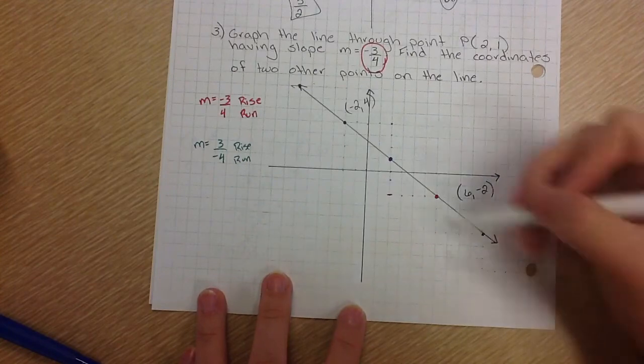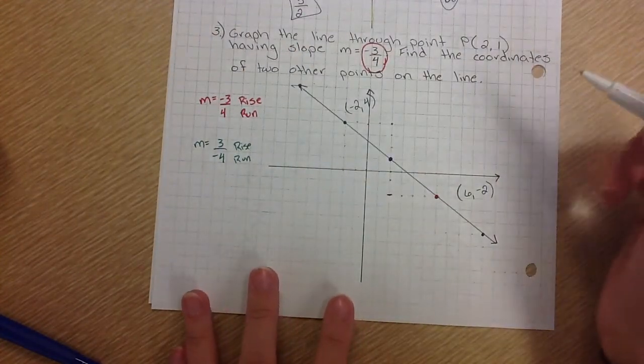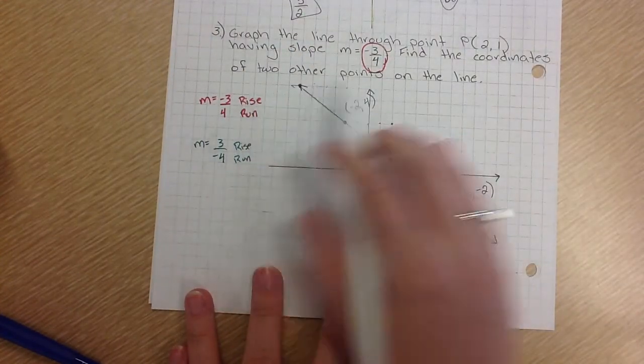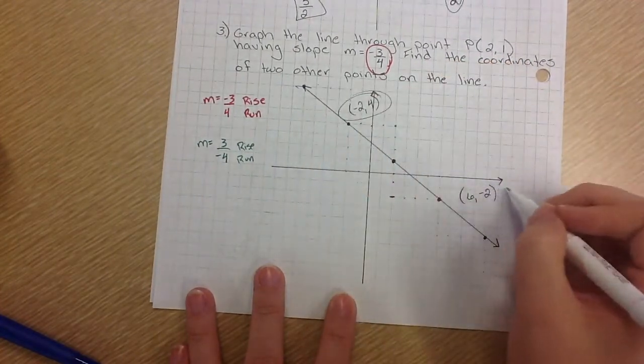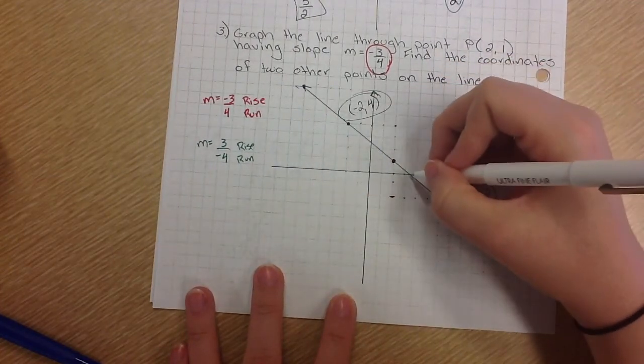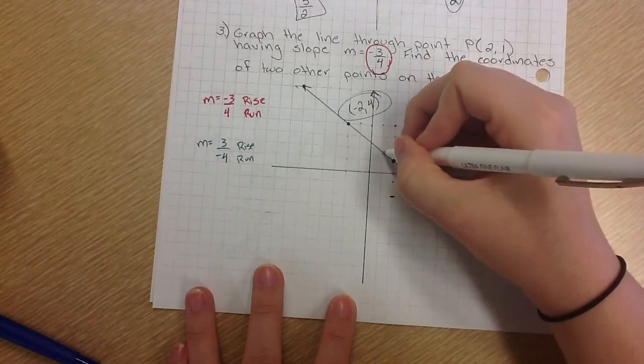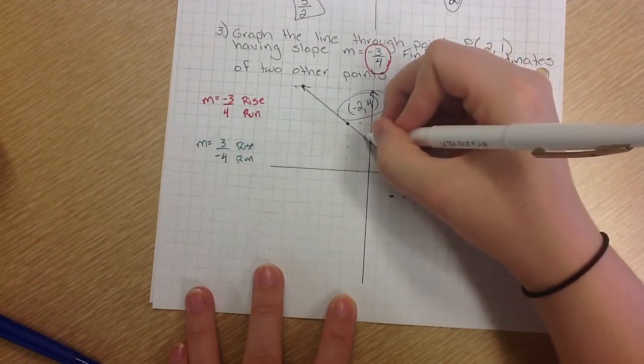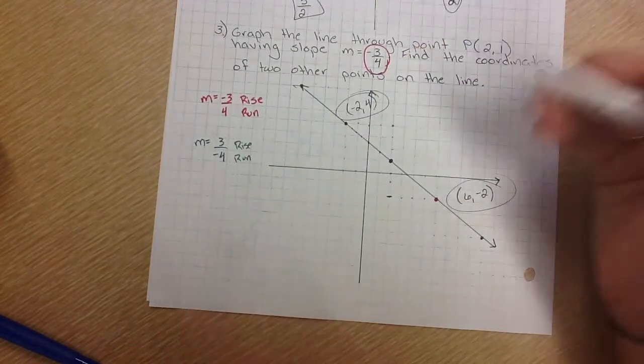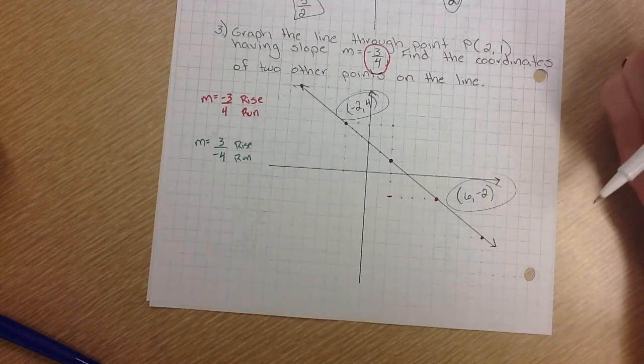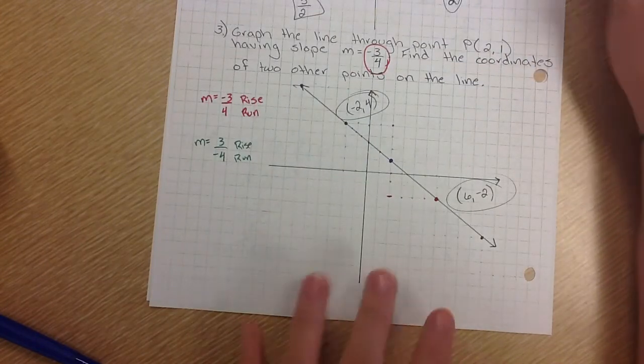And I can just keep using my rise and run to find more and more points. We just want to find the coordinates of 2 other points. There are an infinite number of points on this. I could also use the halves. So here's this point right here, and this point, and this point. There's points all along here. But I just try to find the whole number ones because I like the whole numbers better.